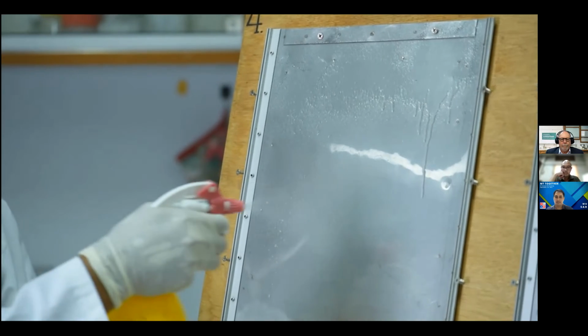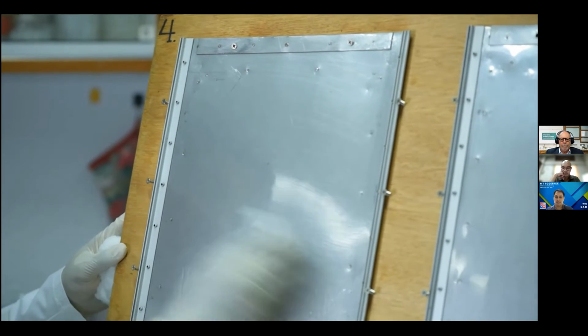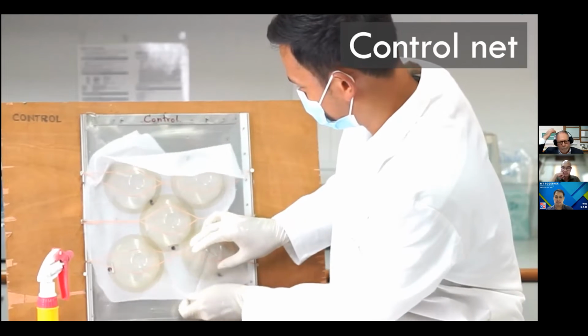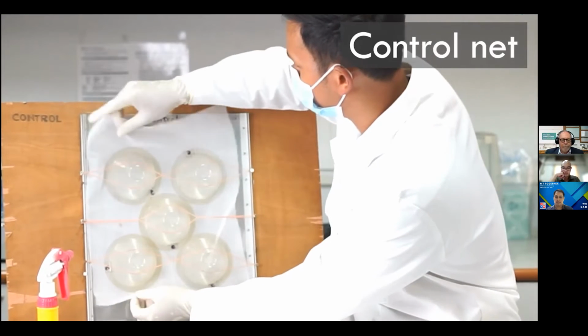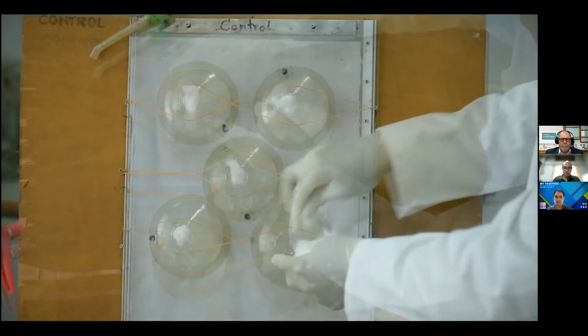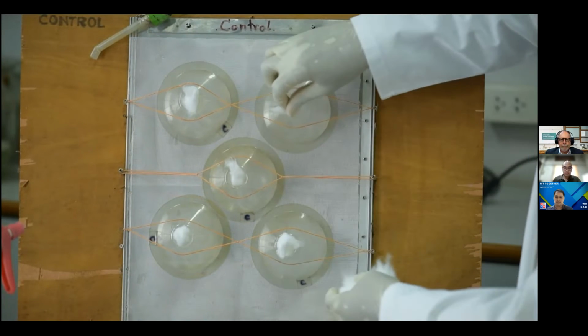Clean the treatment and control slides with 70% ethanol. This is the control net. Attach the plastic cone to the net like this. Close the open hole of the cone with cotton wool and do the same with all the cones.